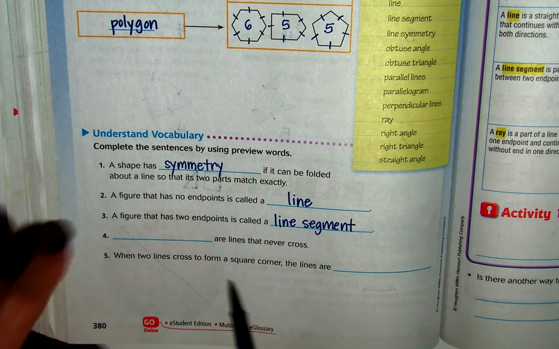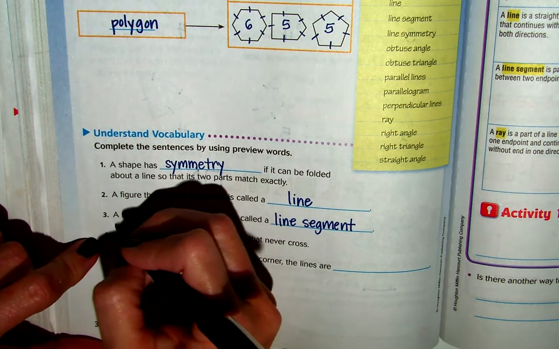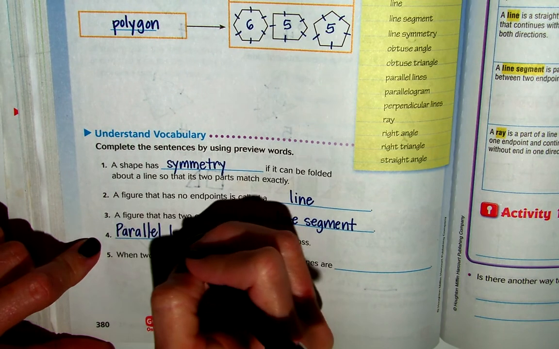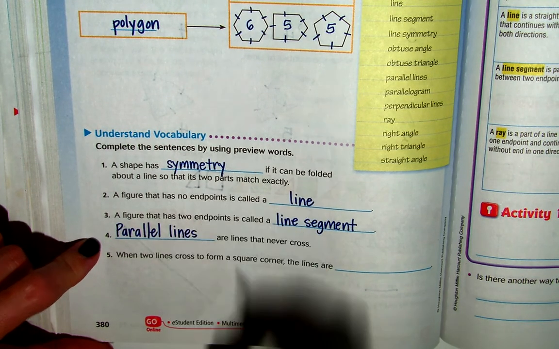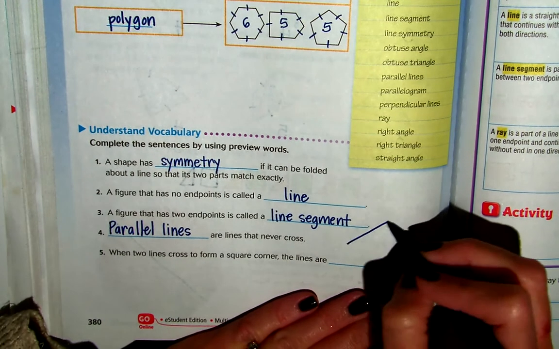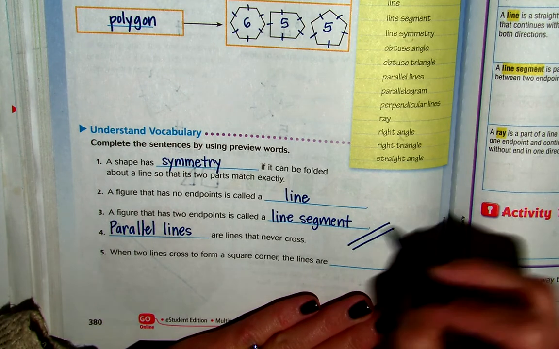So blank are lines that never cross, and those are parallel lines. If you want to make the grammar teacher in me really happy, you'll capitalize that P in parallel since it's the first word of the sentence. The number 5, when parallel lines are like this, they run right next to each other. If you are a gymnast, then you may know about parallel bars, and they are right next to each other.